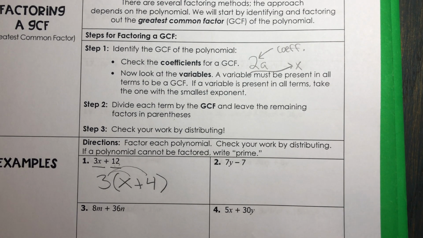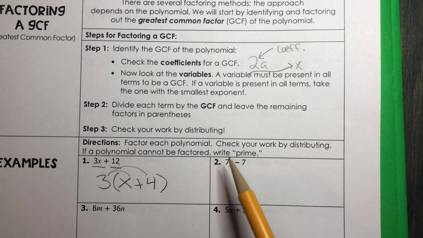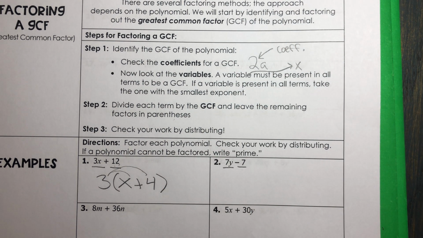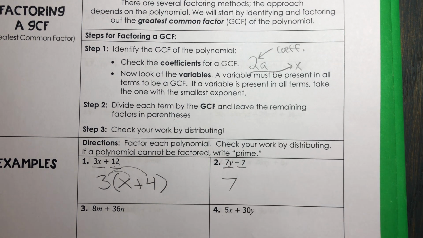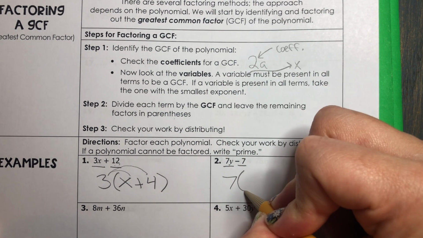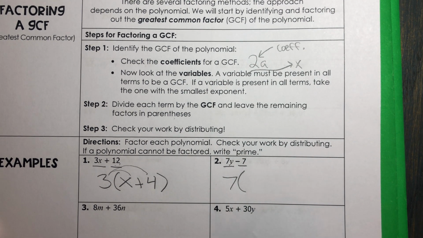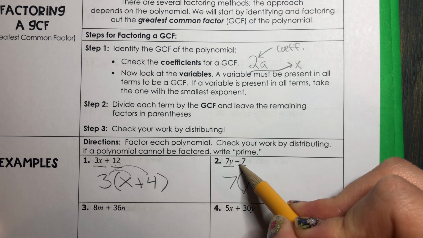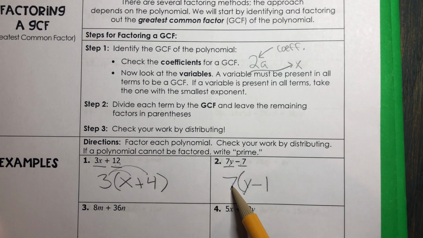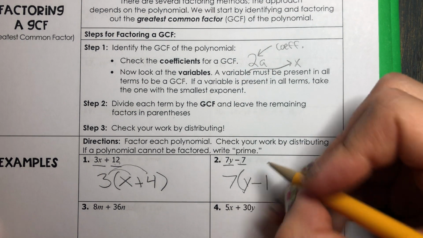Now the next one, number 2, is also just as simple. The only thing we're going to be able to factor out here is a number because these two terms don't both have a y. So I can't pull out the y into my greatest common factor. They both are divisible by 7 though. So I'm going to pull the 7 out front just like I did the 3. Start my parentheses because my greatest common factor is just 7. How do I get 7y from 7? Well, you would multiply that by y. How do you get a negative 7 from a positive 7? If you multiply it by negative 1, 7 times negative 1 will get you negative 7.